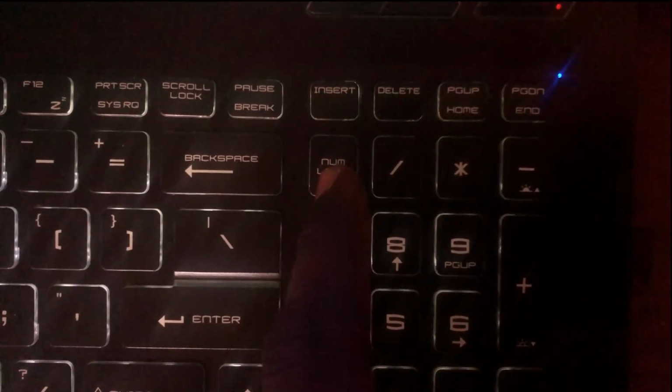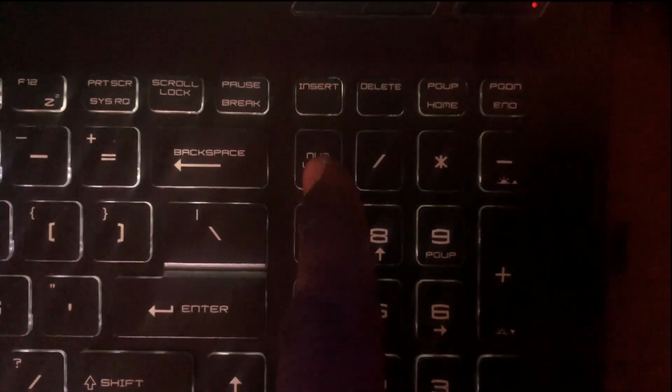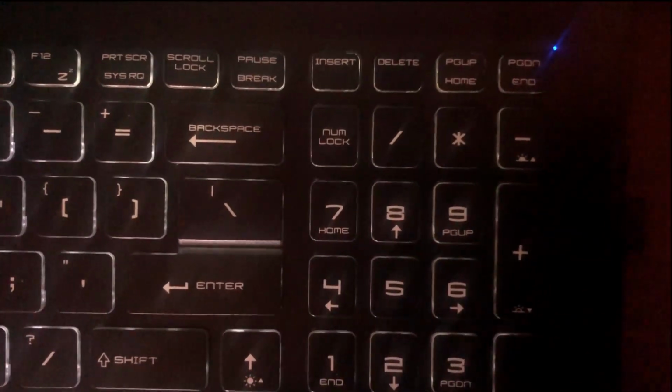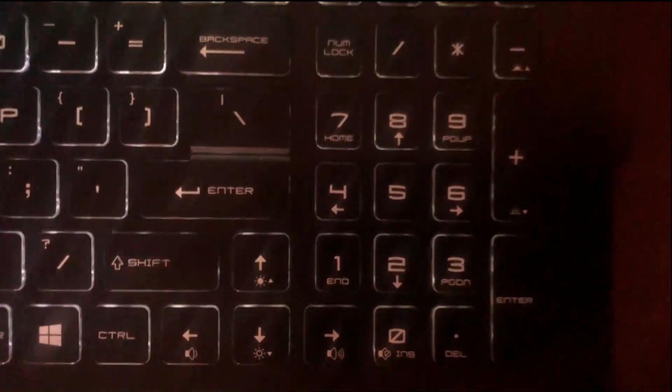So in order to turn on a numpad area, you just press this num lock button here. So when you press it, you notice that the blue lights at the top right corner will be turned off. And then I've disabled the numpad. So yours might not have a light here. It might be on the keypad itself. So I'll click on it to turn it back on. So that's what a numpad looks like.